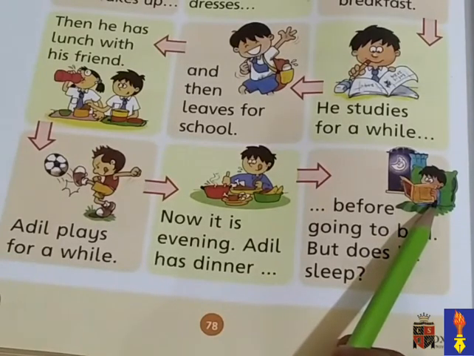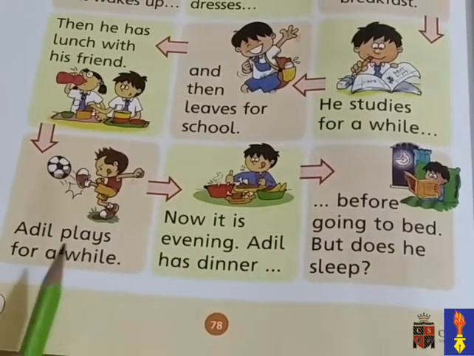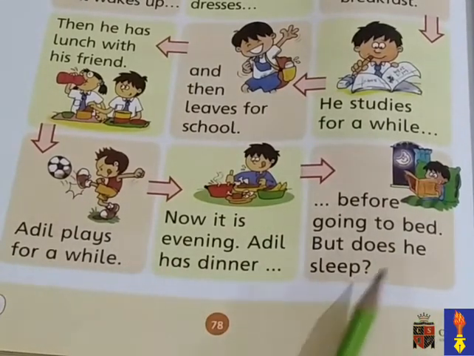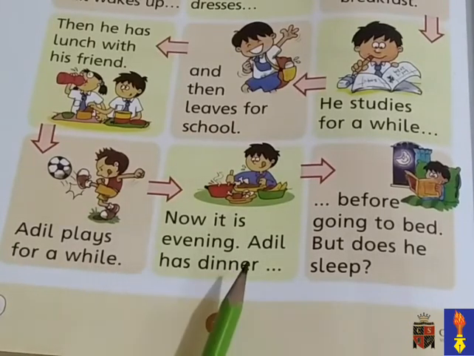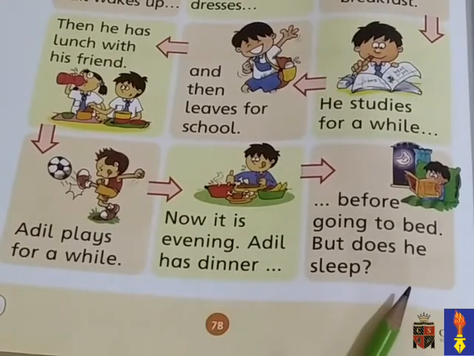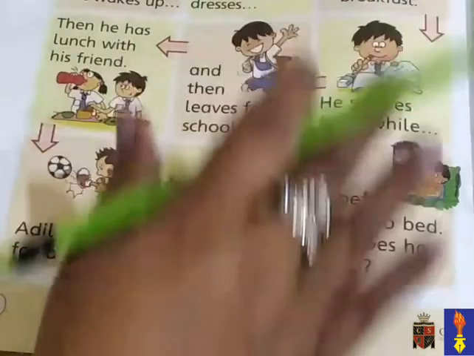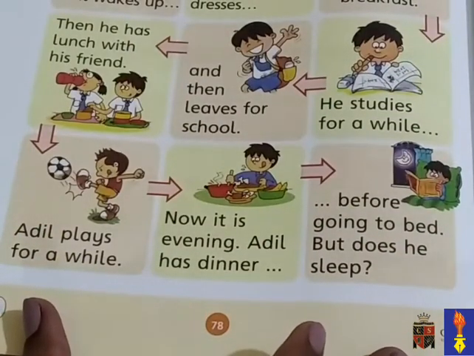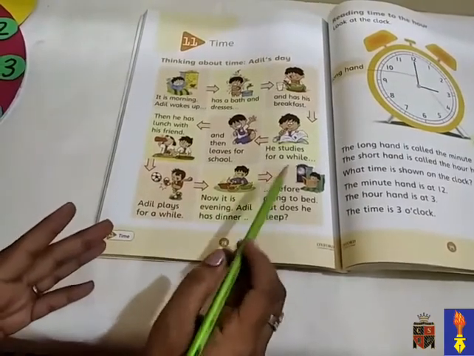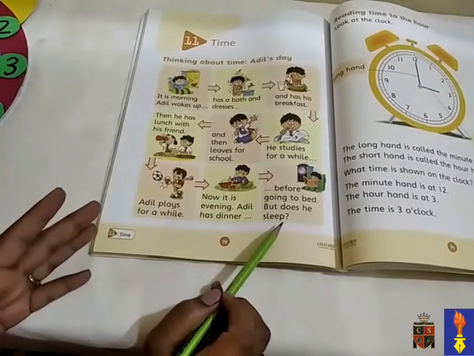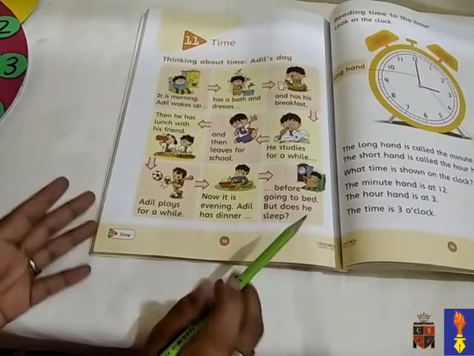He may be reading a story book or a school book. So it's evening time and night time. Evening time like 6 p.m., 7 p.m., or at night time it's 8 o'clock or 9 o'clock. So all these activities show about time, about morning time, afternoon time, evening and night time.